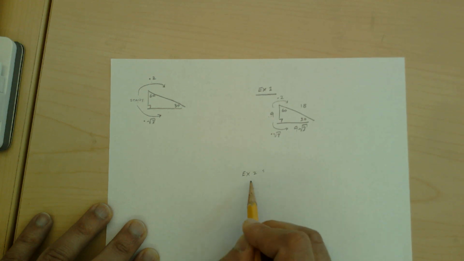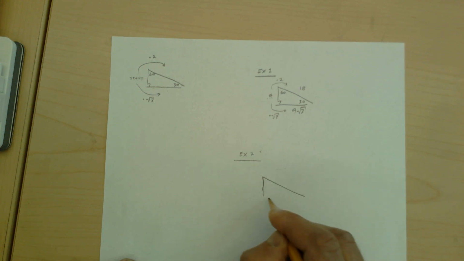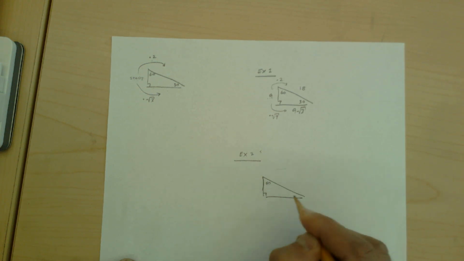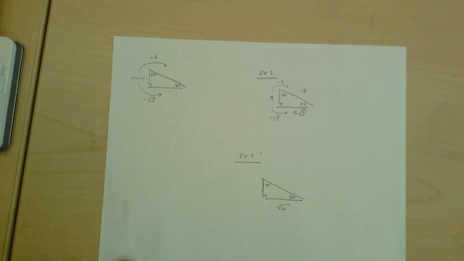So here's example 2. And in example 2, again, we get a 30-60-90 triangle. And this time, we're given that this length is square root of 6. So a couple of things are a little different here. We have a new initial value. They didn't give us our starting point initial value. And actually, it's also a radical, which might complicate things a little bit. But let's go step by step. Keep in mind all the things that we know, and try not to break any rules in the process.